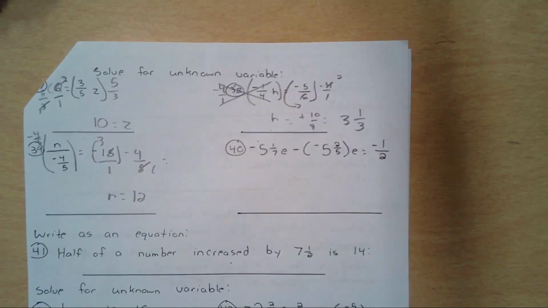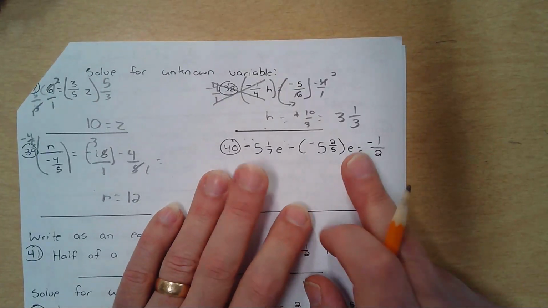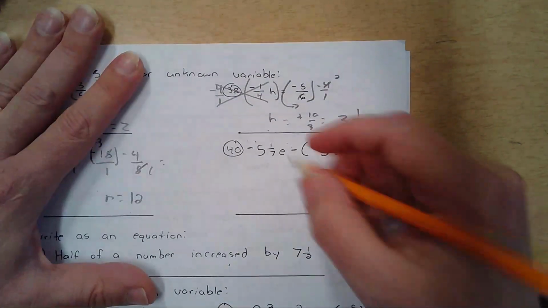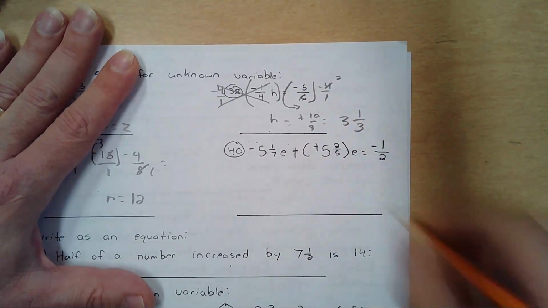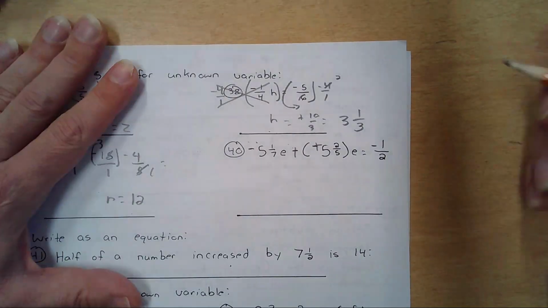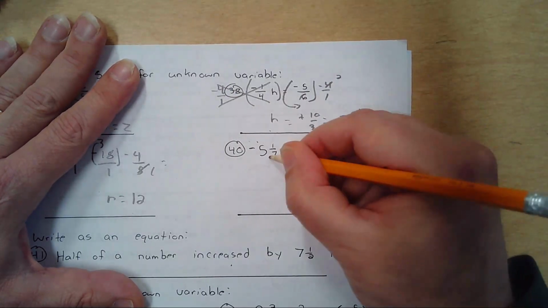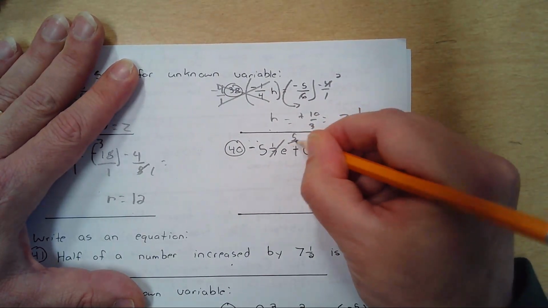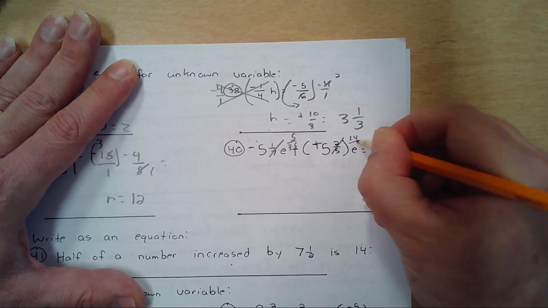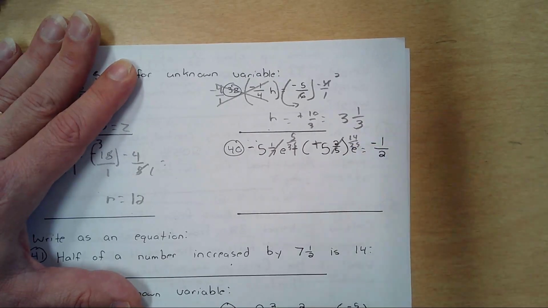All right, this one here, I see I have like terms. I need to combine them. I should probably rewrite this way. The like terms do not have like signs. So I need a common denominator here. That one's going to be 5/35. This one will be 14/35.